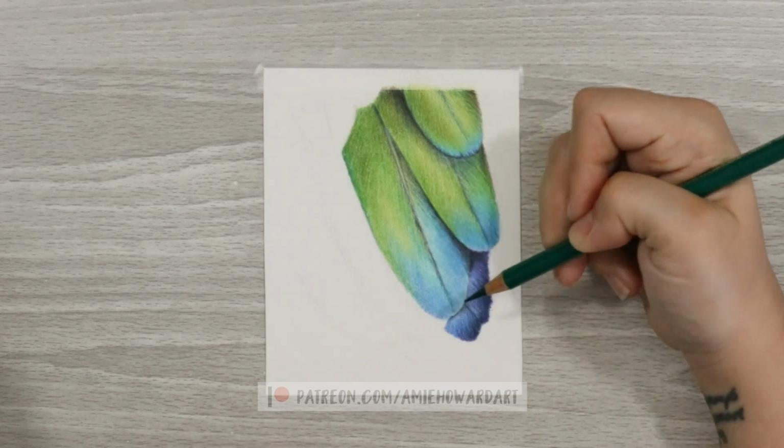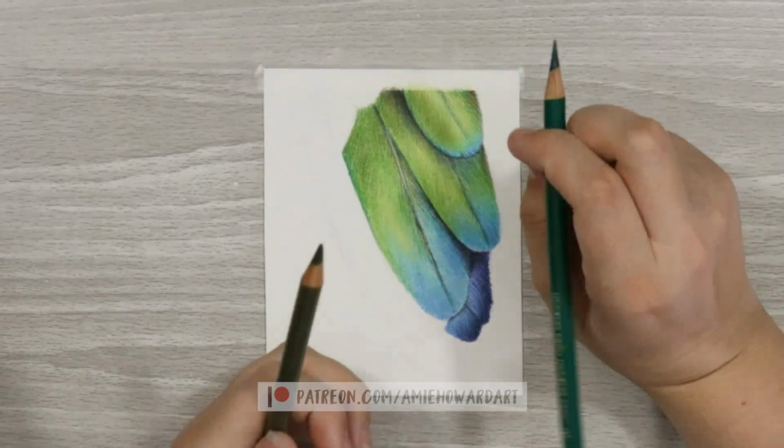And just adding some shading throughout the feather as well, just to really blend it all together.